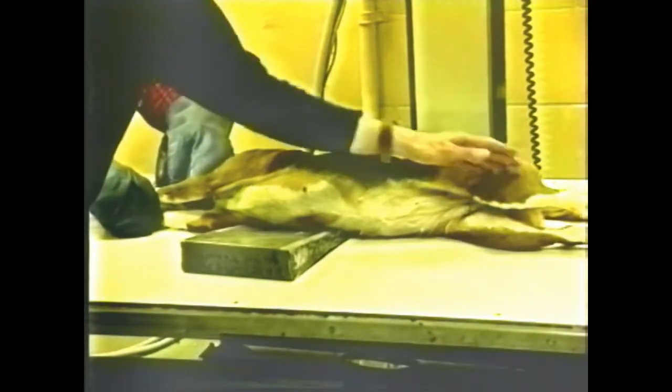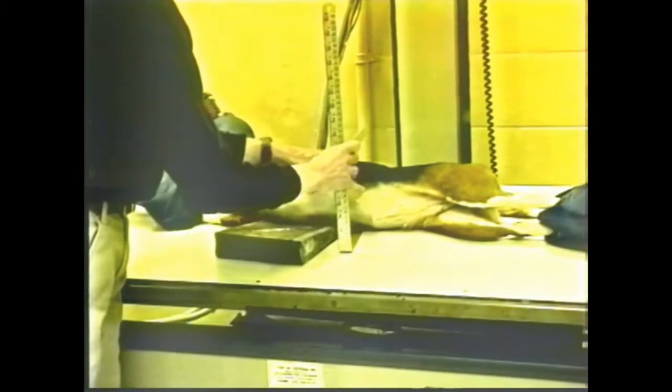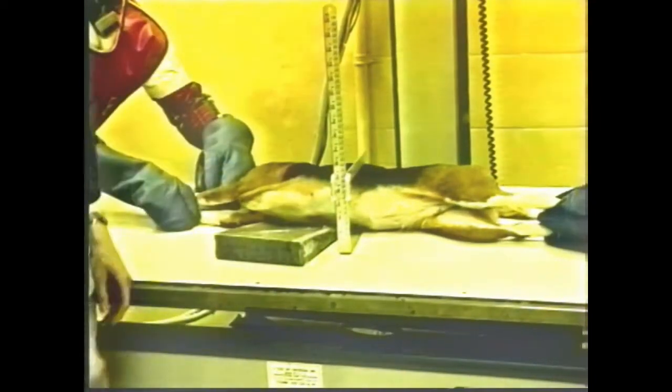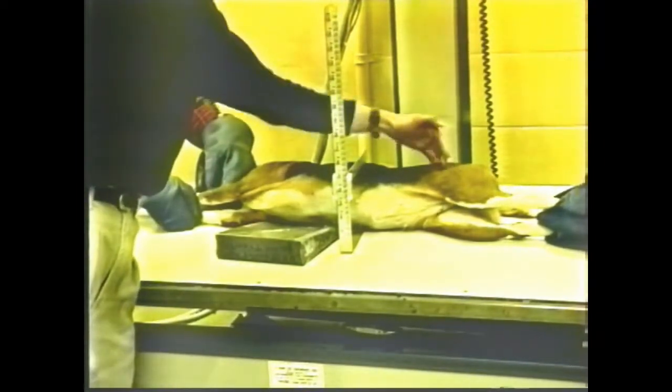The animal is placed in lateral recumbency. Care must be taken that the sternum is at the same distance from the table as the spine. The animal must be measured at the greatest bow of the ribs, which is the thickest part of the abdomen.